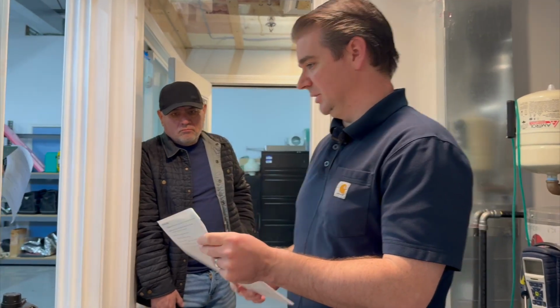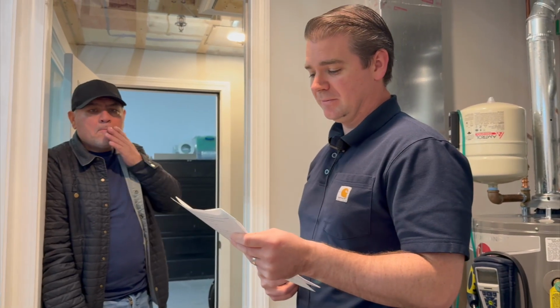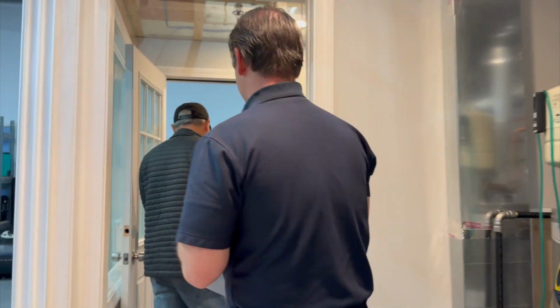Let's see, we haven't really talked much about this next section, number 5. Doors and windows. For 1 exterior door, identify the material and operation type. So we'll come to this door over here.